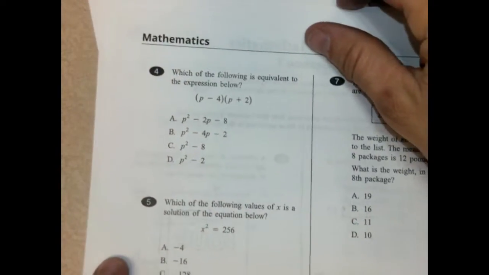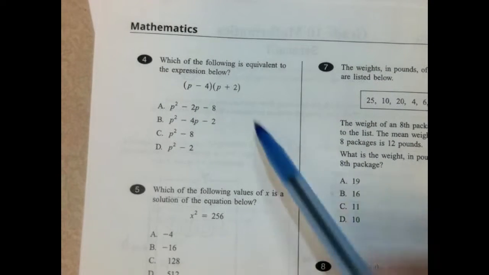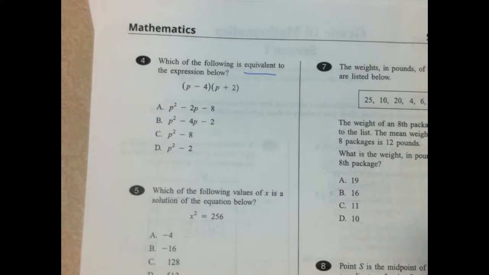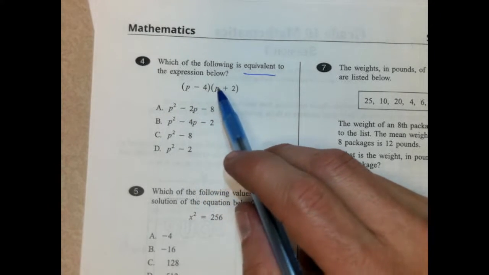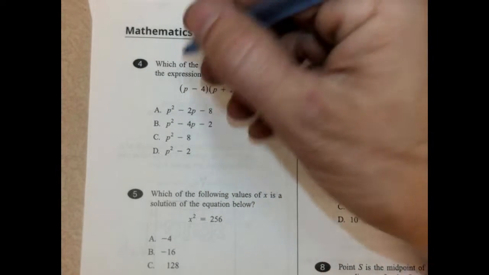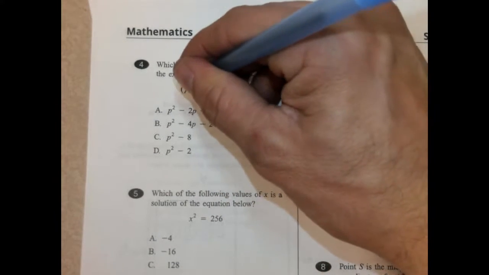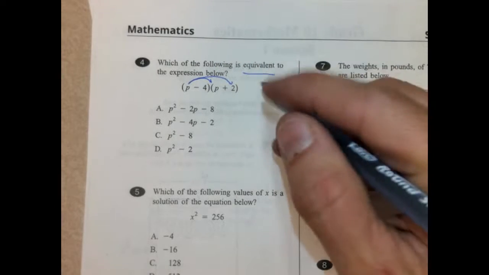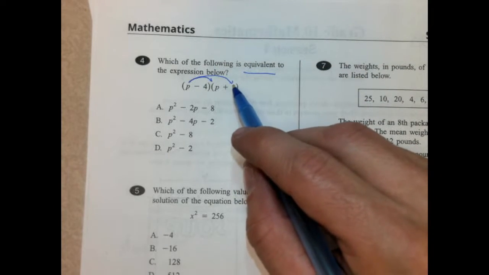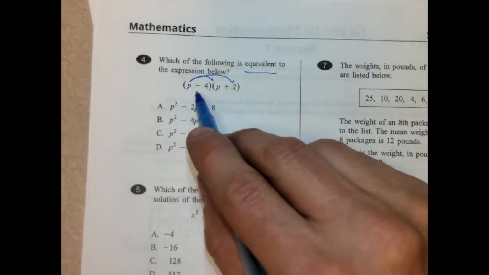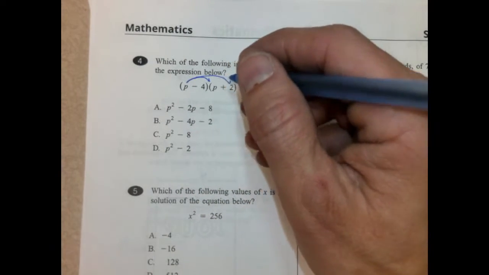Okay, number 4. Which of the following is equivalent to the expression below? So if we look at this problem, we have two binomials. We're going to multiply these together, so let's go ahead and distribute. Some people like to use FOIL. I'm not a fan of FOIL because the moment you have a trinomial, FOIL doesn't work. So we think of it in terms of distribution. At least that's how I prefer it.